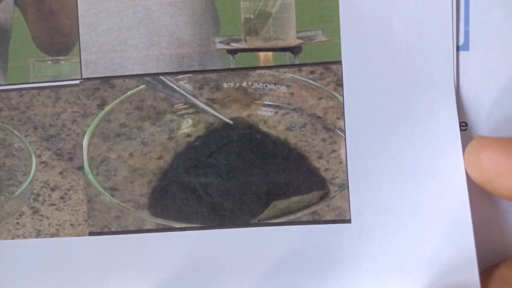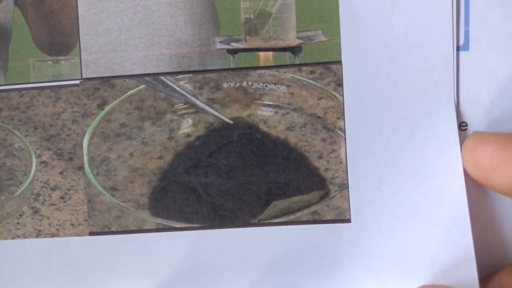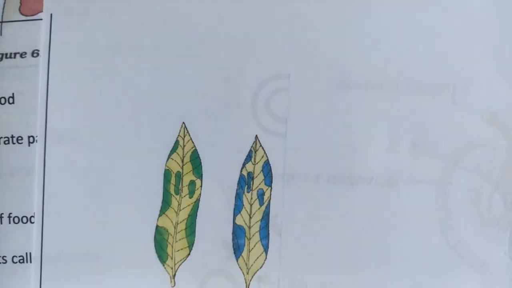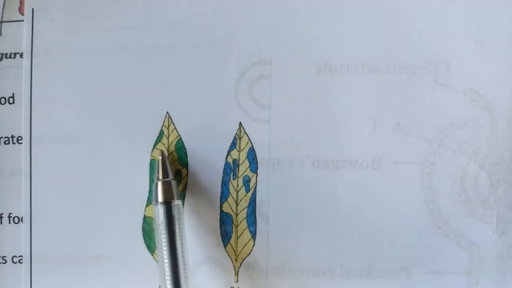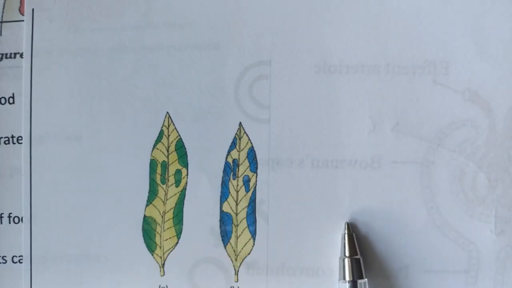So there will be no photosynthesis during these 3 days. And the starch from the leaf will be used up, consumed partially during these 3 days. So when you actually look at that leaf, you will see that leaf has changed its color because the starch will be used up. So green areas will be lacking in certain parts.